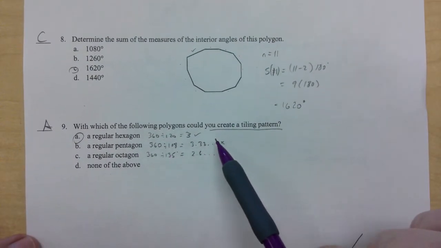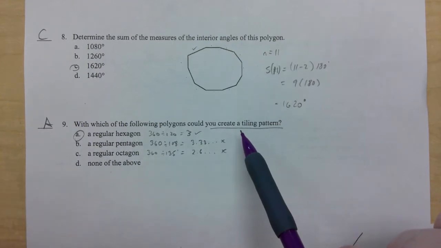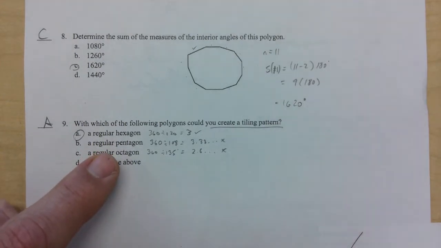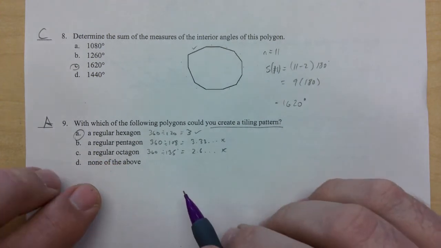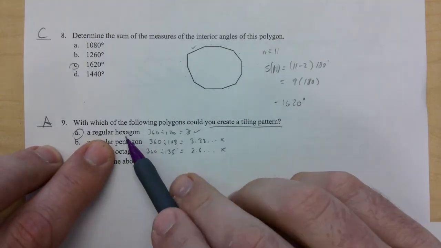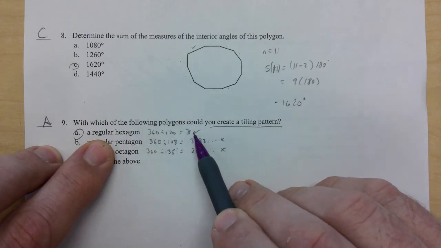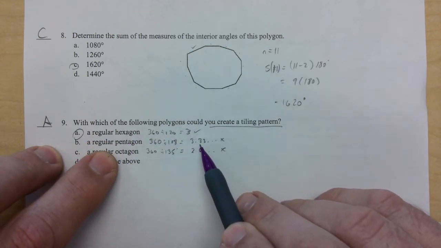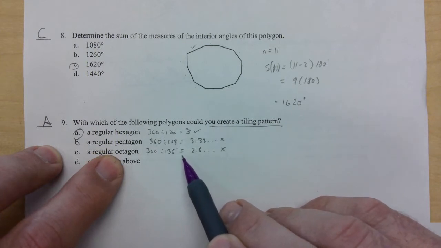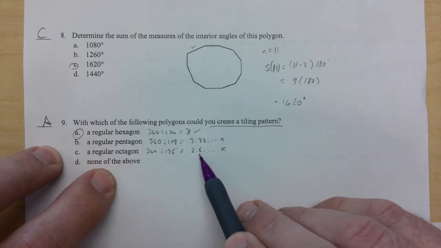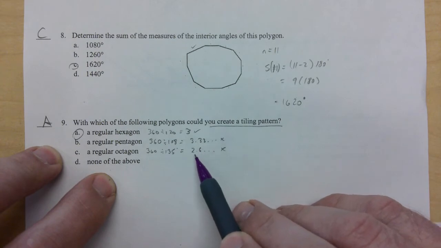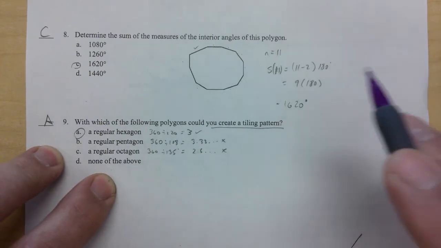Which of the following could create a tiling pattern? That one, a lot of you thought it was the exterior angle you had to find there, but it is really the interior. Okay, so you use the interior angle of that shape. So 360 divided by 120 is exactly 3. Here you have 3.33. Octagon is 135, right? That's 2.6. So these ones do not work. So it's hexagon is the only one that works.